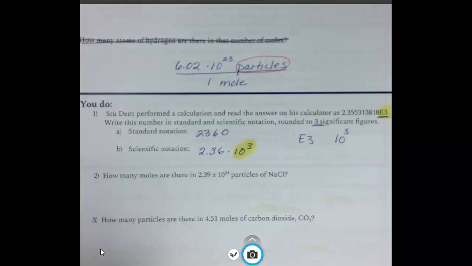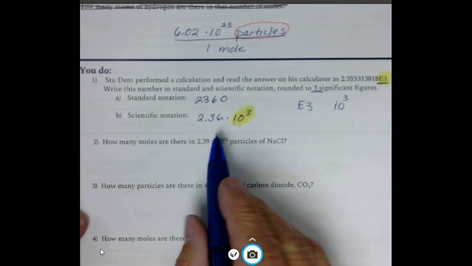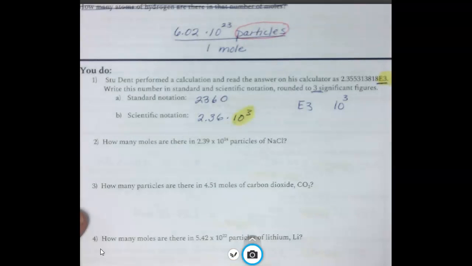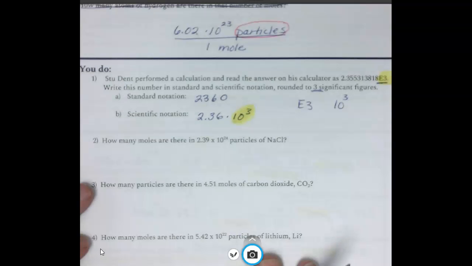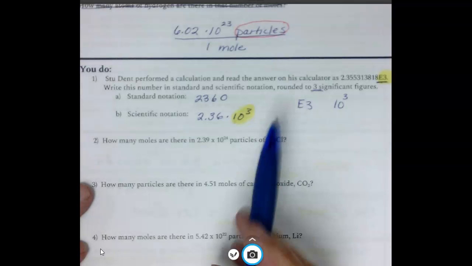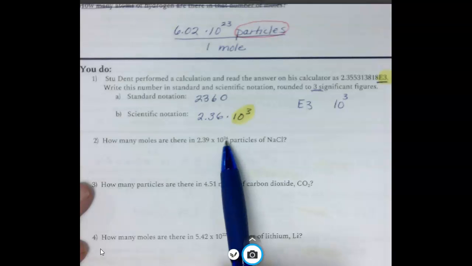So let's go ahead and get started then on that. So when I look at this value, 2.39 times 10 to the 24, and I know that is not the best looking at it, but hopefully you have this paper. So already I know that Avogadro's number is 10 to the 23.